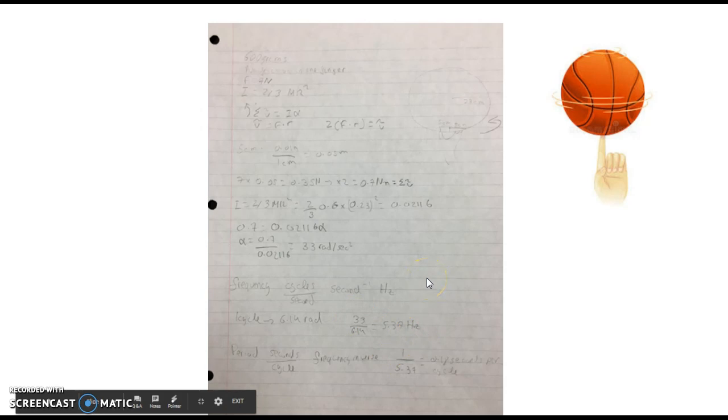And then the period. Period is the inverse of frequency, and it tells us how long it takes to do a cycle. So we divide 1 over 5.37 and you get 0.18 seconds, which is the time it takes to do 1 cycle.